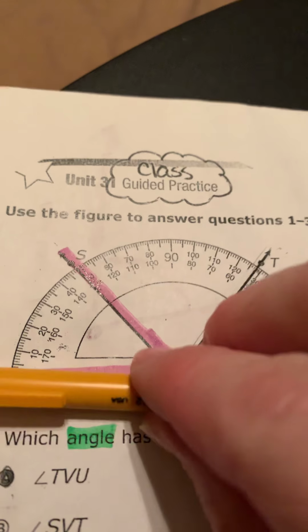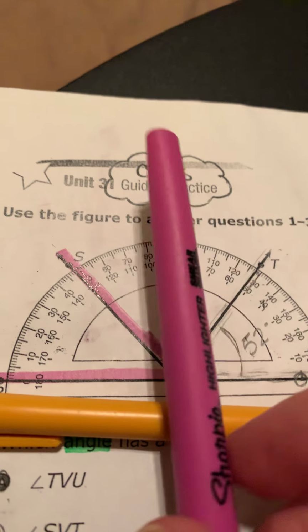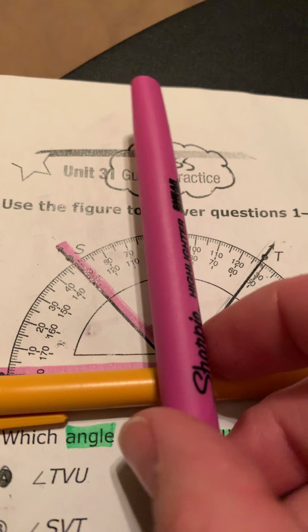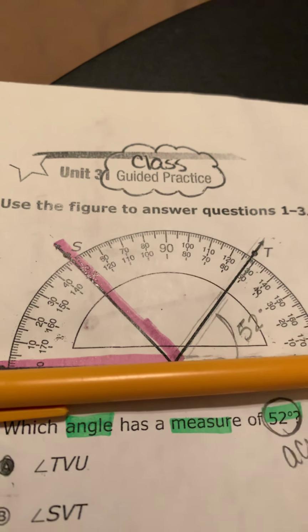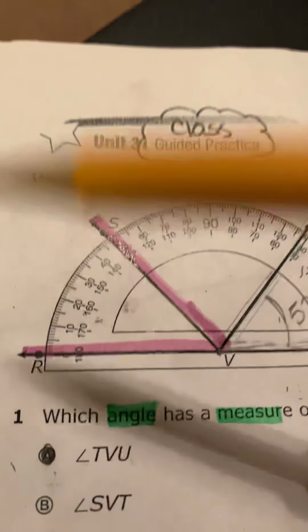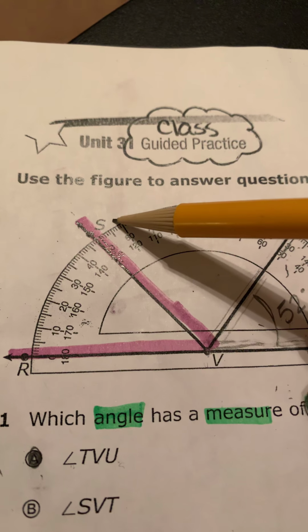Is this an acute angle? Yes, because here is 90 degrees, right? Here's that capital L. This is less than 90. All right, which point is 0? Is it point R, point V, or point S?